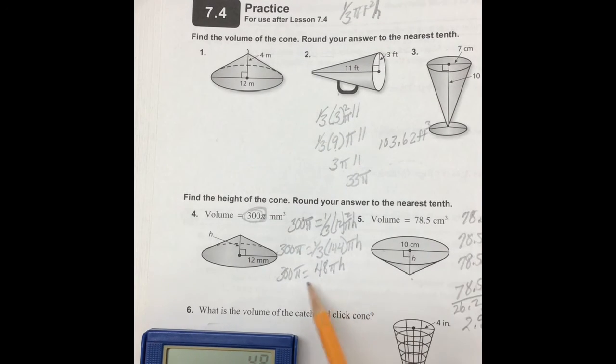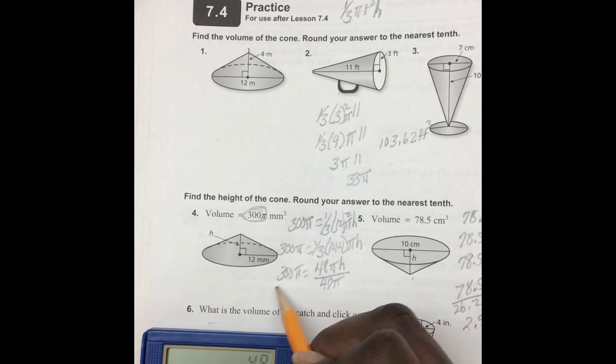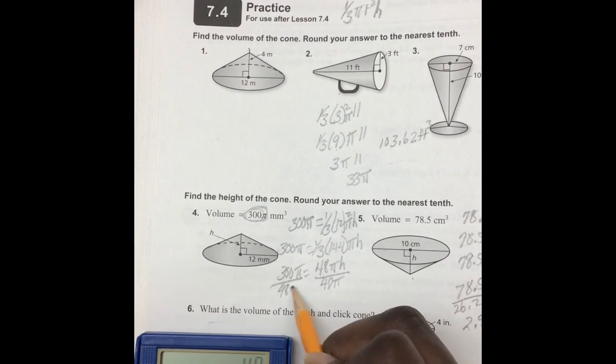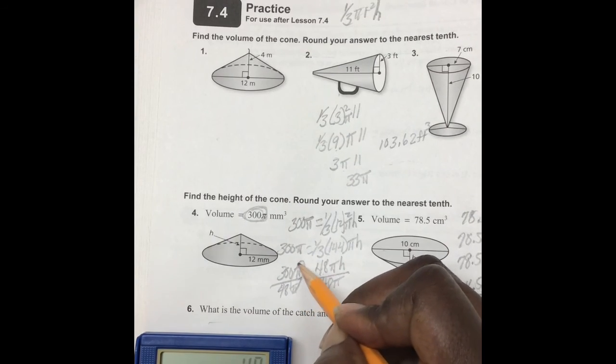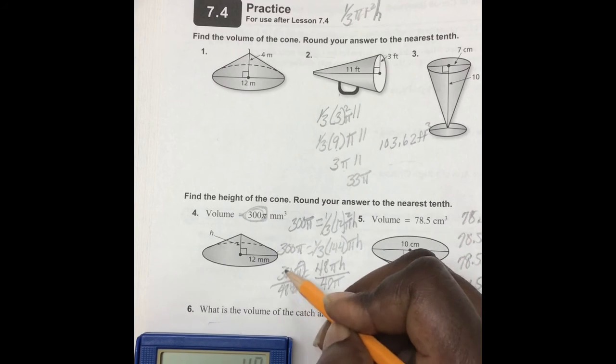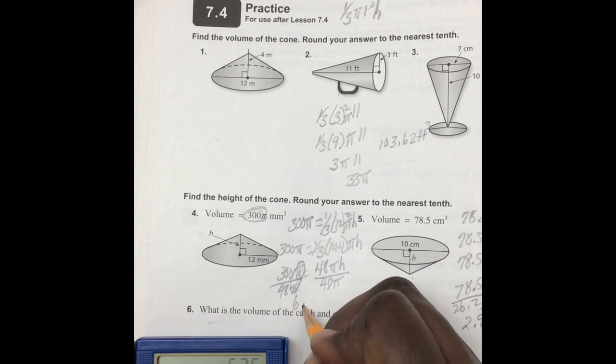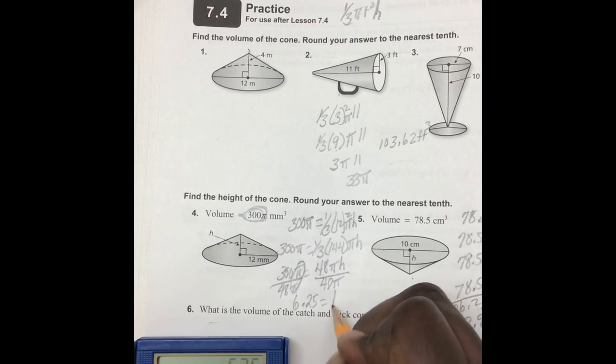And because this has pi, we are going to do the inverse of 48 pi to both sides, okay? This cancels out. So it's 300 divided by 48, and you get 6.25. So 6.25 is equal to h, okay?